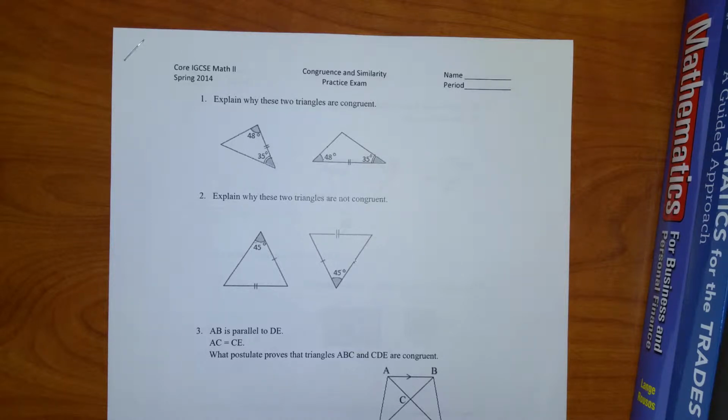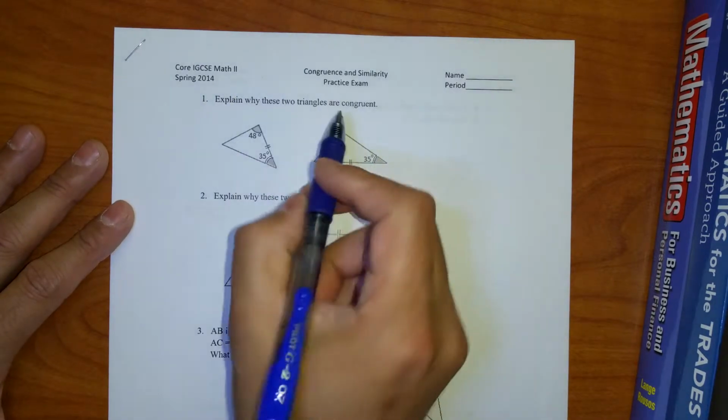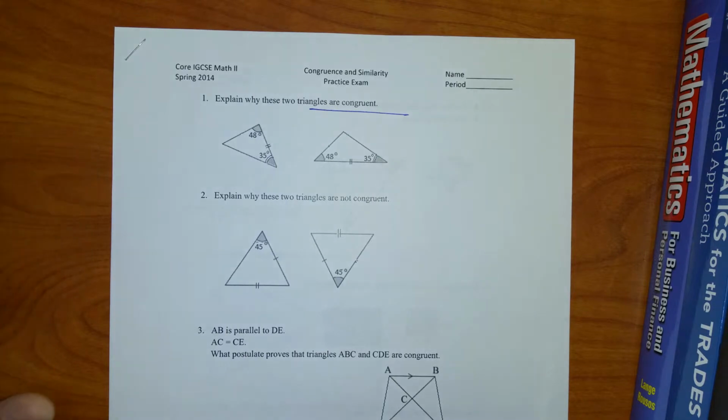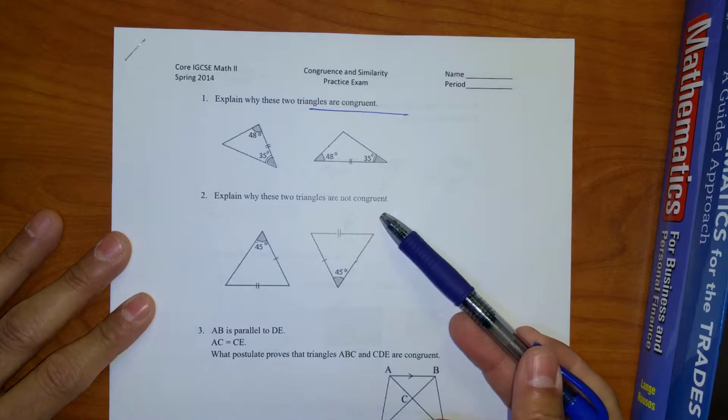All right, so this is the IGCSE 2 Congruence and Similarity practice exam. Now, explain why the two triangles are congruent. All we have to do on this is go through our notes and find the different ways. We have 5 different ways to find that it's congruent, and once we look at it, all we have to do is go through and read what we have.